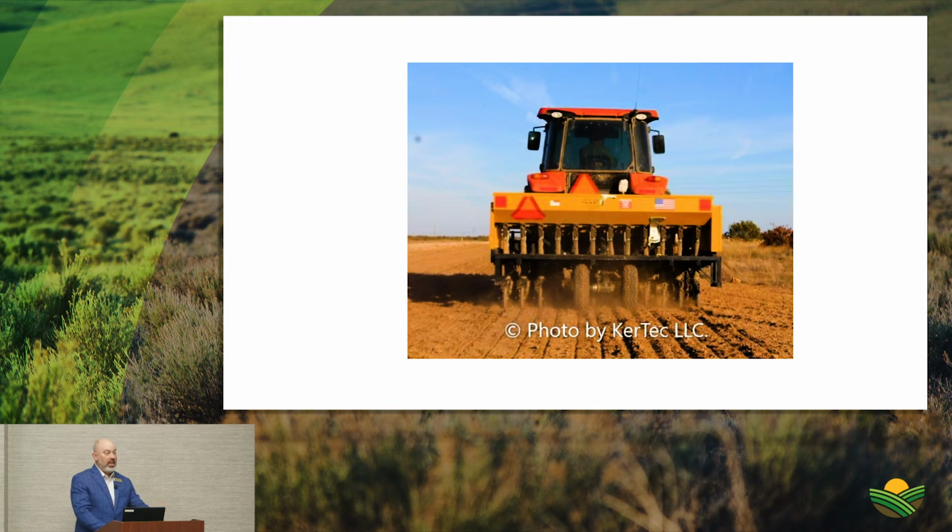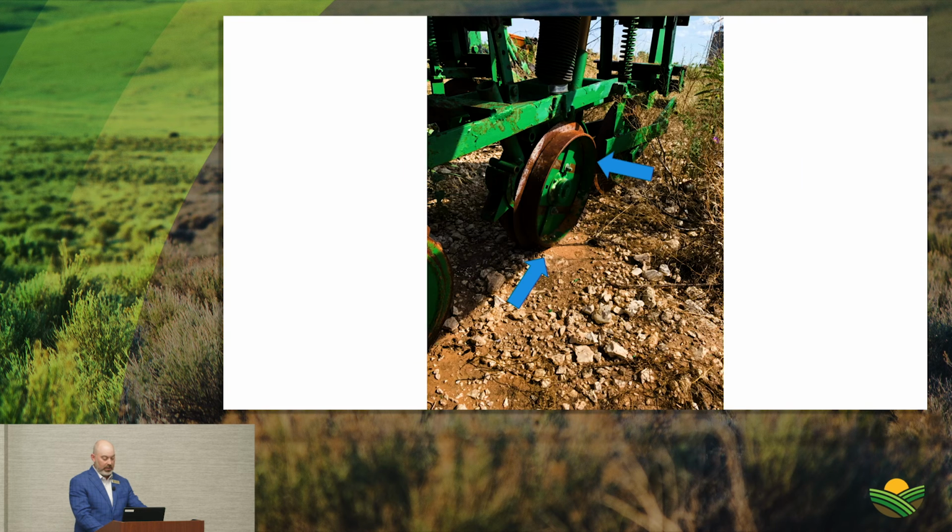So that's just a piece of the puzzle. It's not the end-all, be-all. You still have to plant it correctly. Seeding native grass is not the same as seeding grains. You can't really have that seed depth more than a half to a quarter inch. These depth bands are vital. They keep that opener from going down too deep. You have enough down pressure to get the seed in the ground, but you're not planting it too deep.